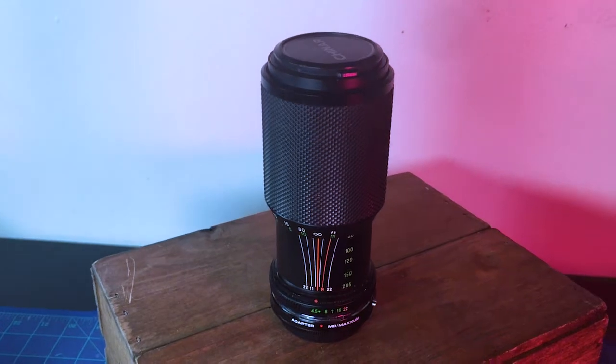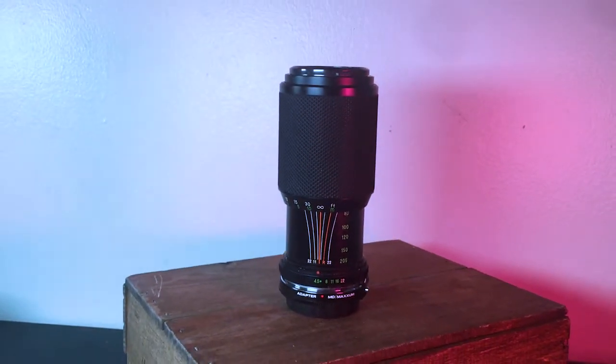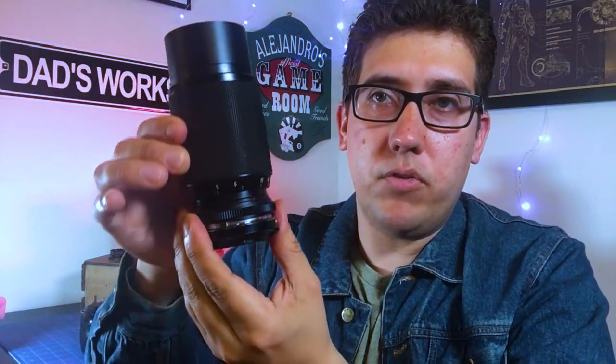Now let's look at this lens. There's a few special things about this lens. This is a manual lens, but it is a zoom lens, so it's a bit different than the other ones we've looked at. We have control of the aperture here. There we go. Zoom on this lens, I control it by moving it up and down here. I have control of the focus.